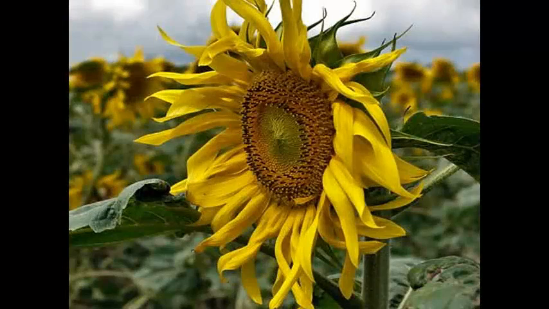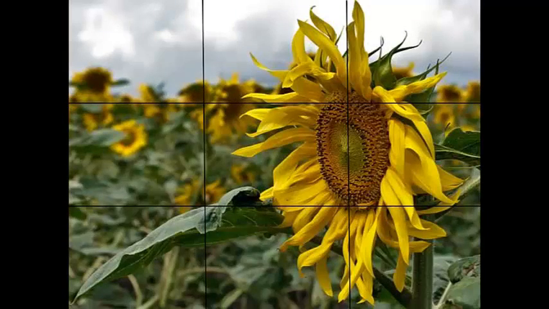For example, let's look at this photograph of a sunflower. In this version of the image, the sunflower, or the subject, has been centered rather than placed in the intersection of the rule of thirds grid. Since our eyes naturally tend to go to these intersections first, the sunflower in this version is somewhat lost in the background. However, when we apply the rule of thirds grid so that the sunflower lines up with an intersection on the grid, it's obvious that the sunflower is the focus of the photograph.